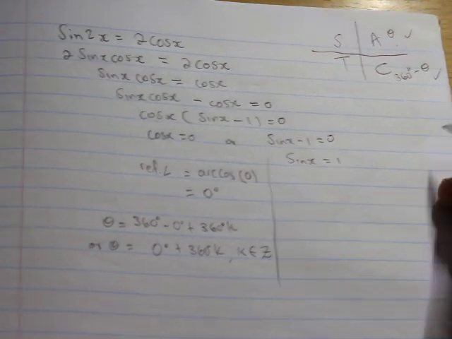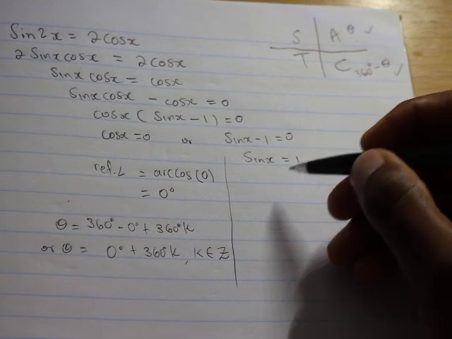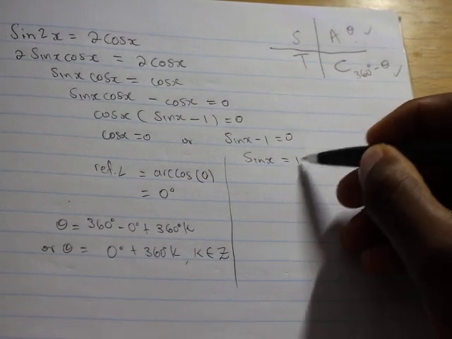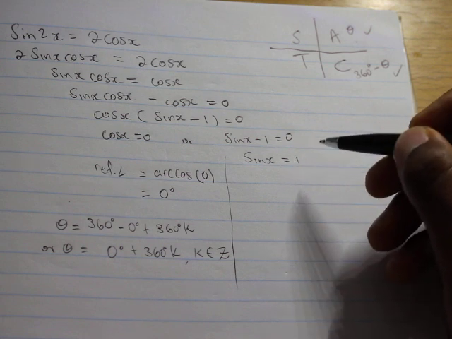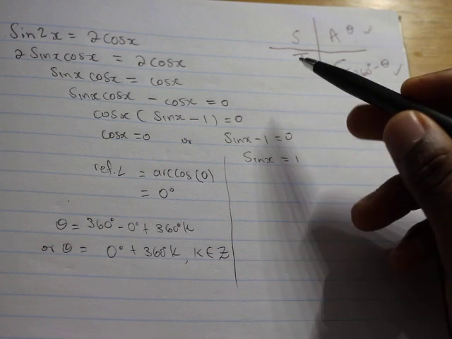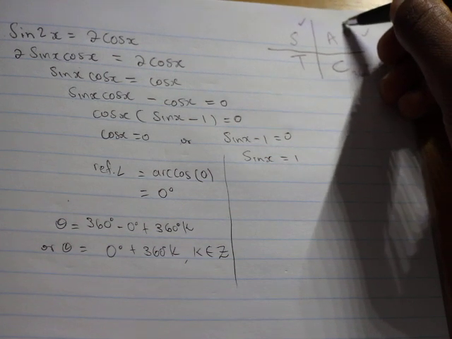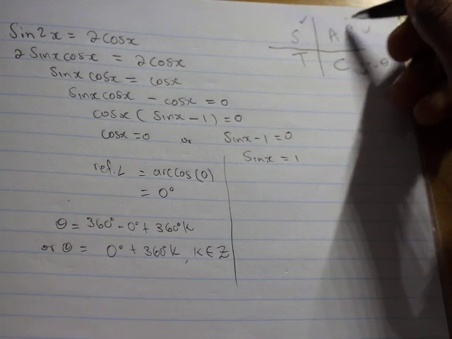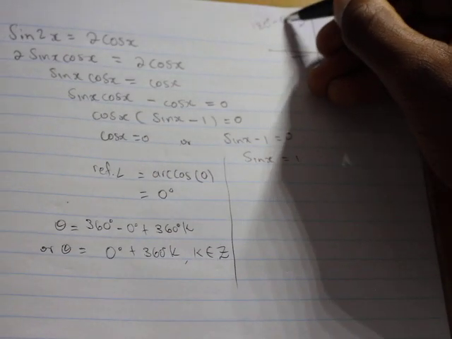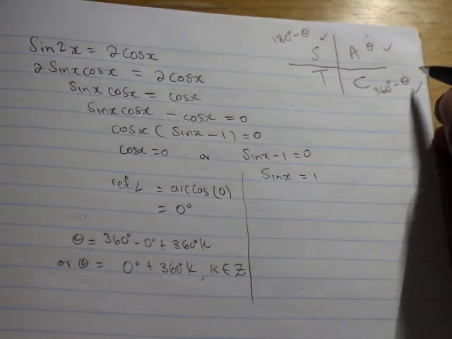So let's move on to the other side. So now we're looking at 1. So remember, this is positive. Alright, this number here is positive. And if it's positive, we know the sine of any angle is only positive in the first and the second quadrant. Okay, first and second. So we already know that the reduction formula for the first quadrant is just theta, second quadrant 180 degrees minus theta.